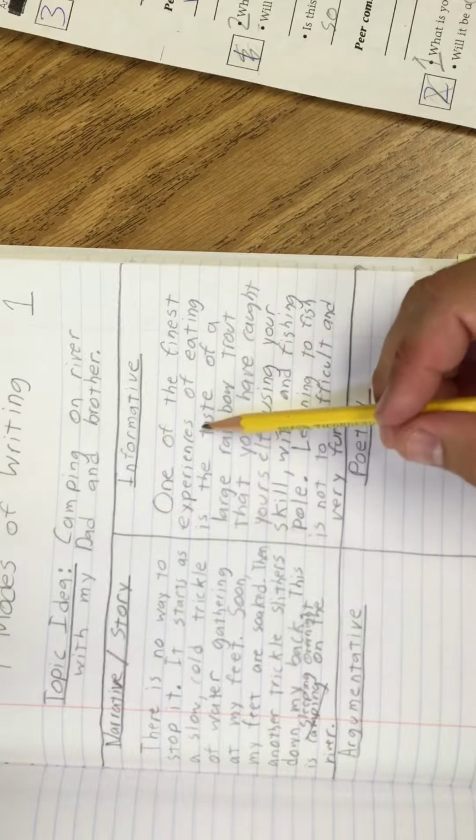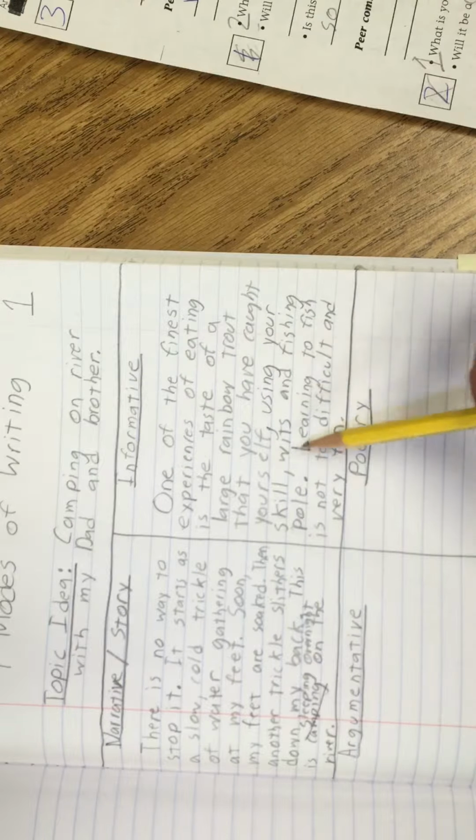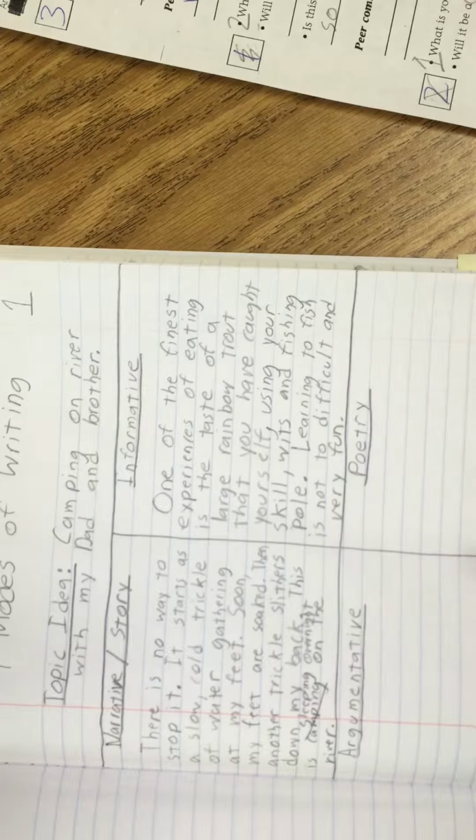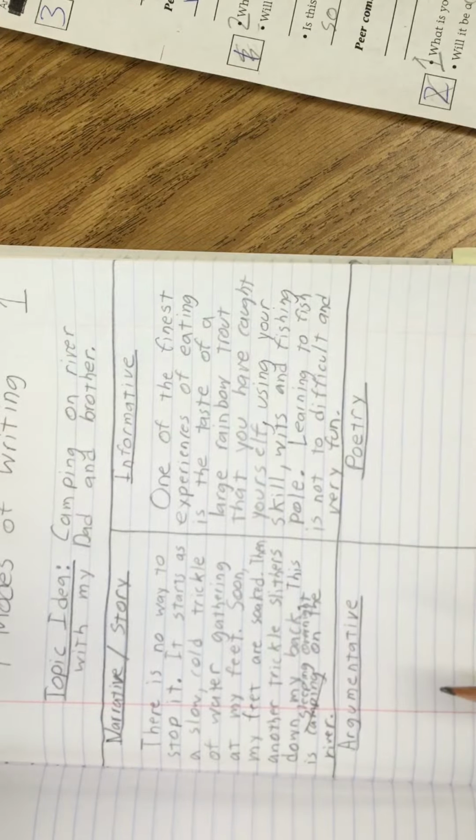But you see, it's a little bit different. What I'm talking about here, I'm still getting them interested, but I'm telling them what I'm going to be teaching them about, what I'm going to be educating my readers about in this informative type of writing. Very different from how I start off the narrative story.